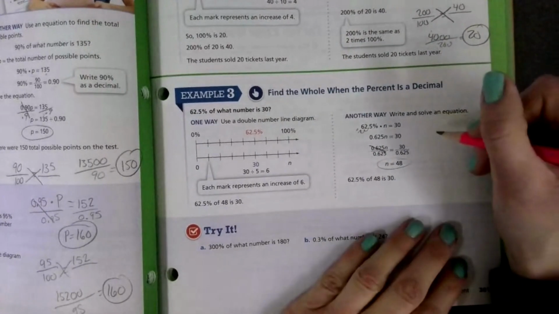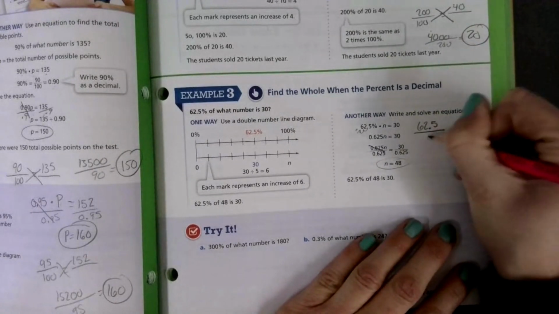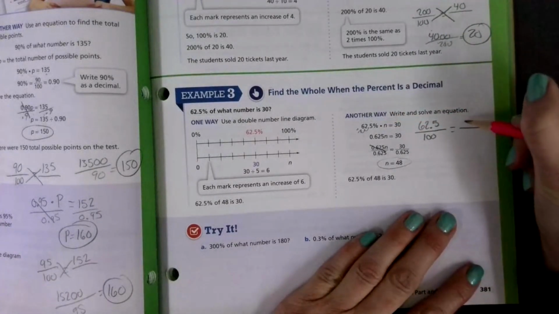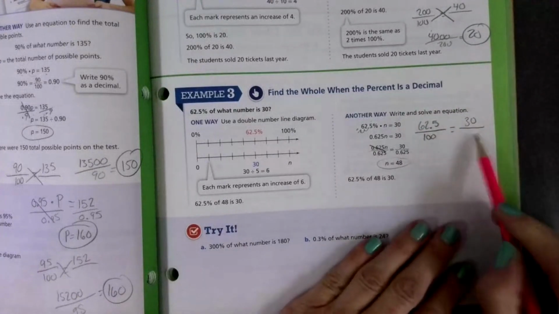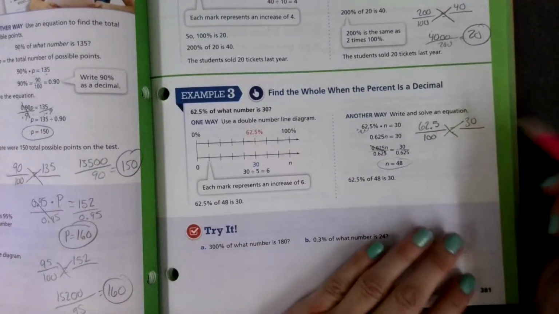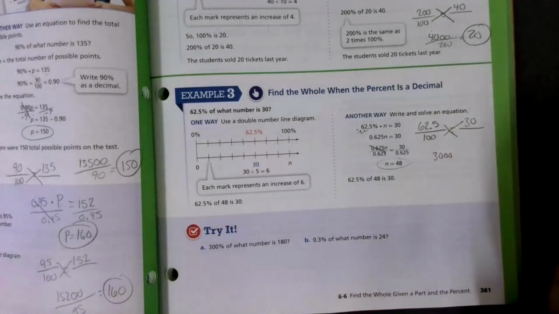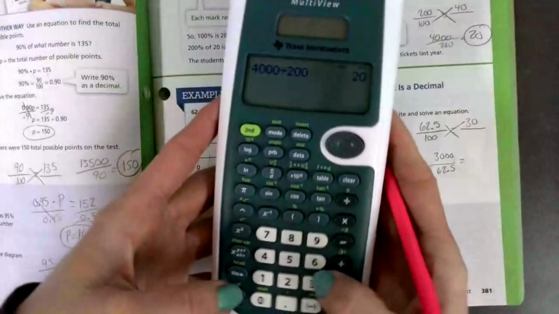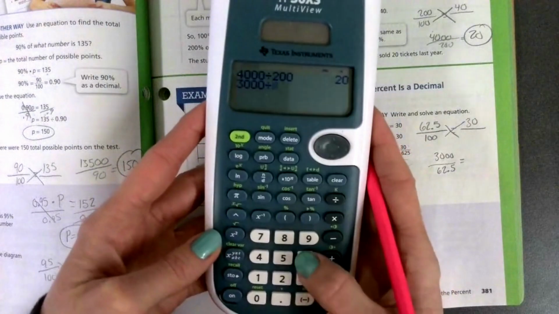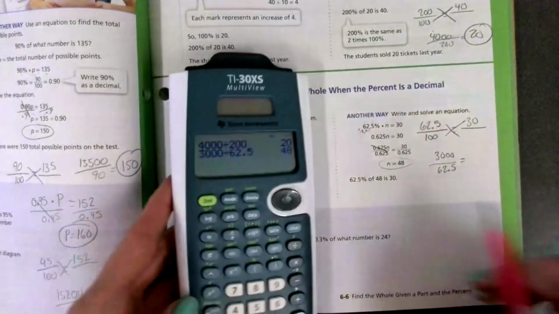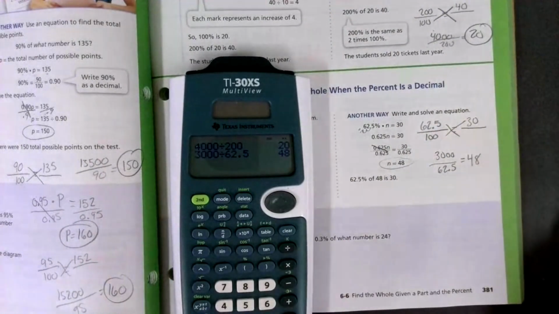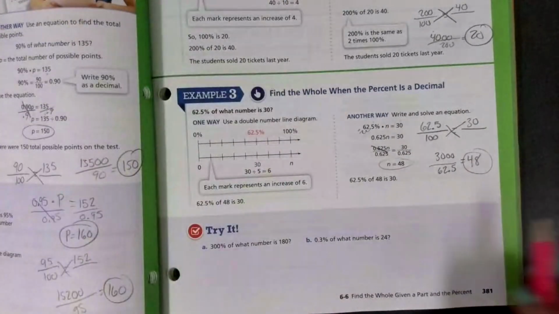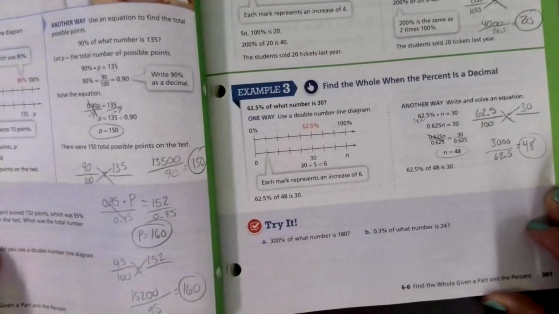And then our other method, our crisscross. I take 62.5 out of 100, equals, I know my 62.5 needs to equal 30. I don't know my 100%. I take my 100 times 30 and I get 3,000. I take my 3,000 divided by my third number, 62.5. If I type it in that way, 3,000 divided by 62.5, I get 48. So now I know the answer is, again, 48. All right, so 62.5% of 48 is 30.